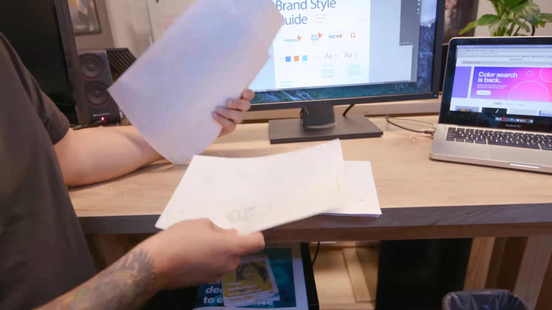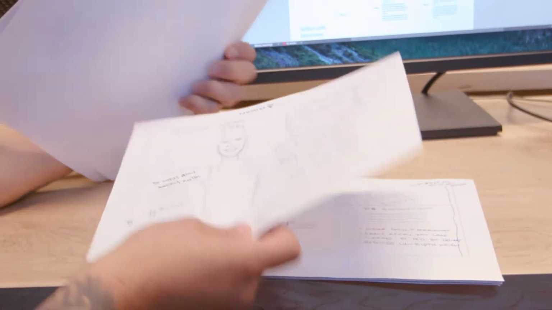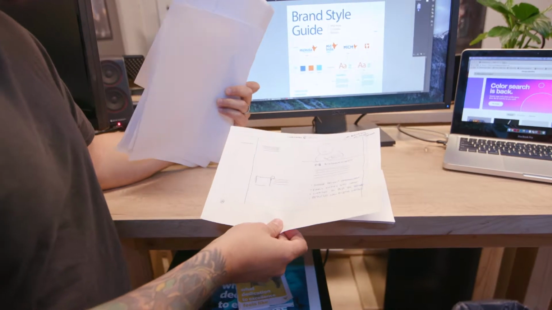And so I think we drew a lot of these things together, and I'm not going to say who drew what because it's pretty embarrassing, but I might have drawn that. I'll take credit for this one.